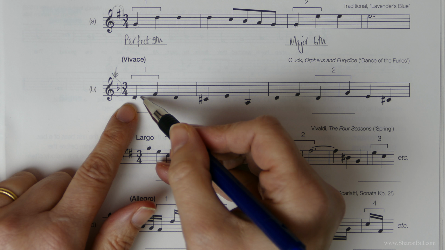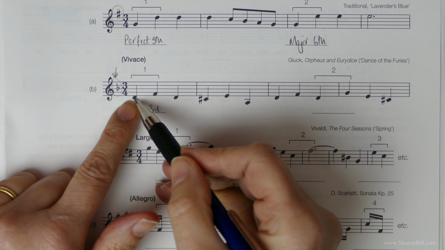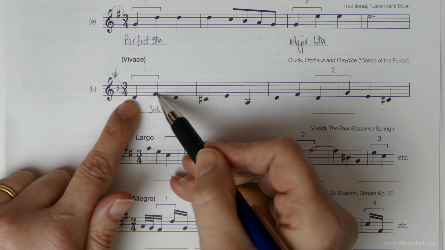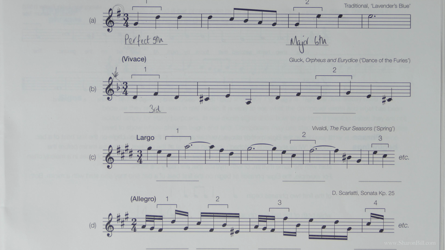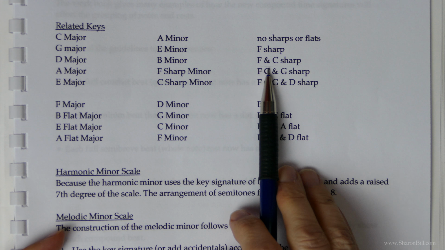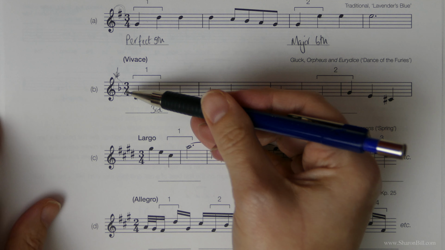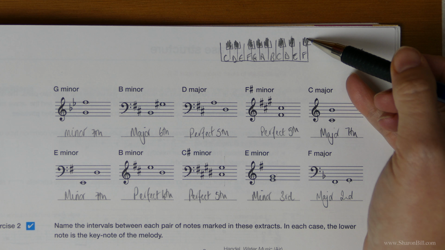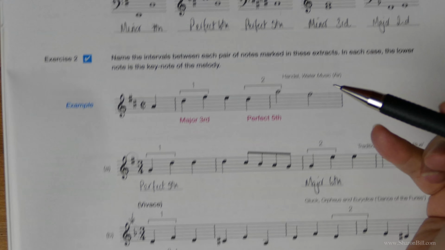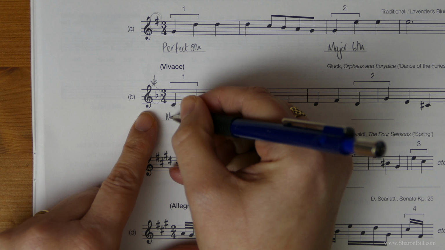So we've got a 1, 2, 3. We've got a third. Our lowest note is D. We've got from D to F. Now D major would have a key signature of F sharps and C sharps. That F sharp isn't present. And so we've gone from F sharp to F natural. We've made the interval smaller. That's part of the minor scale, so that's a minor third.